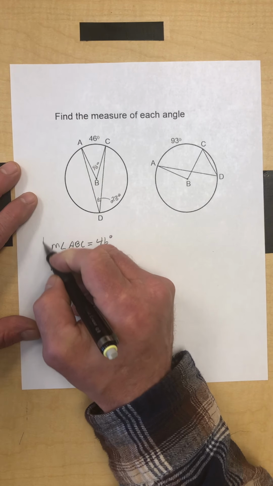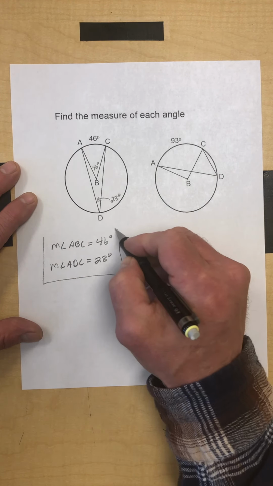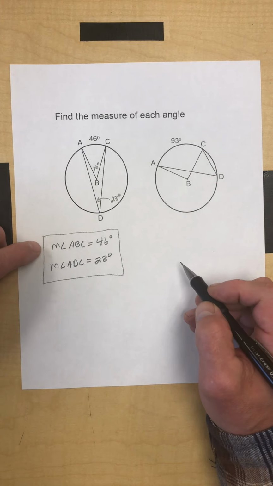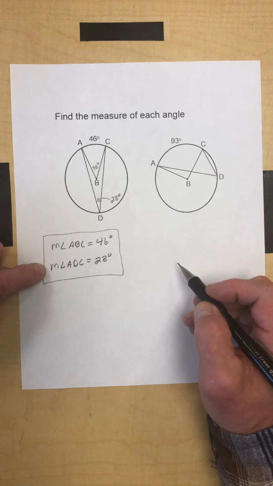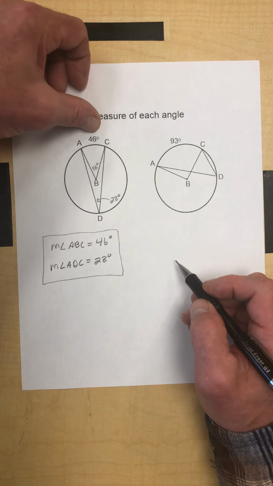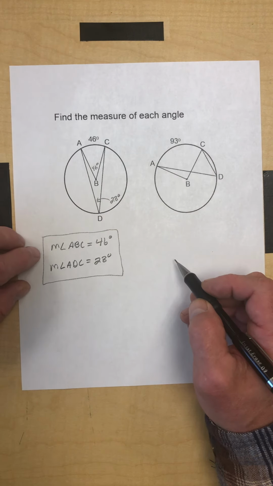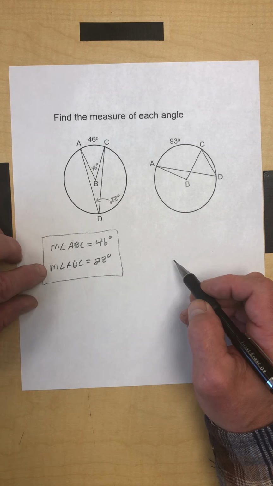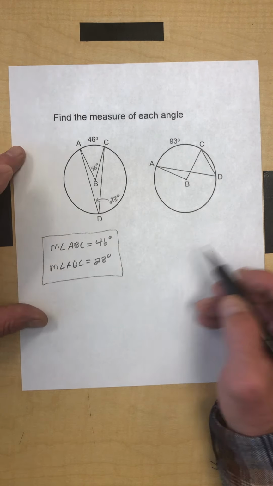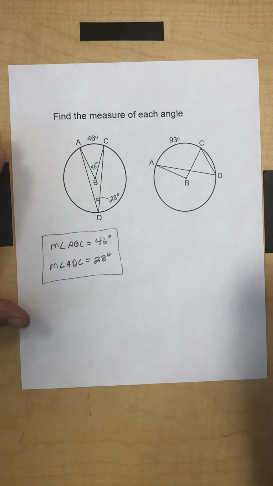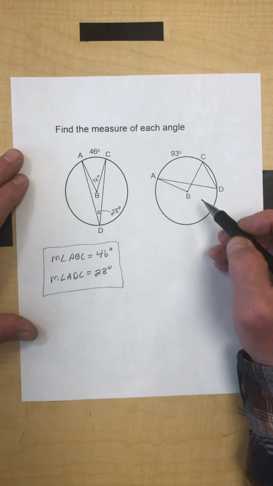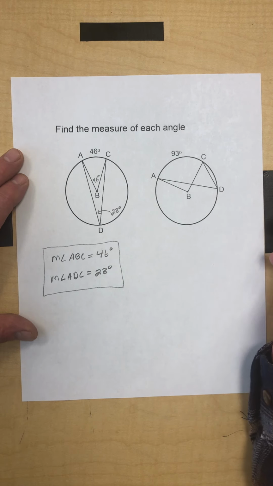So notice this relationship: if you have a central angle and an inscribed angle, and they have the exact same intercepted arc, the measure of the central angle is always twice the measure of the inscribed angle, or you could say the measure of the inscribed angle is half the measure of the central angle. All right, so let's see this one over here. It is the same situation, just a different looking diagram.